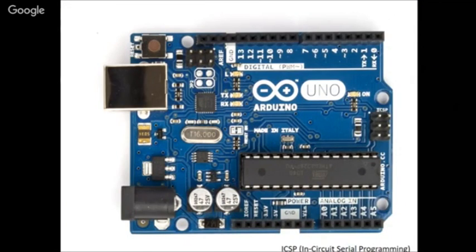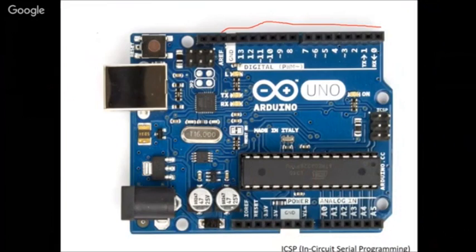So now we'll go to the Arduino. It is not that you have to go for Arduino; you can go for Raspberry Pi, Lego, or any controller. So you can see here the Arduino.